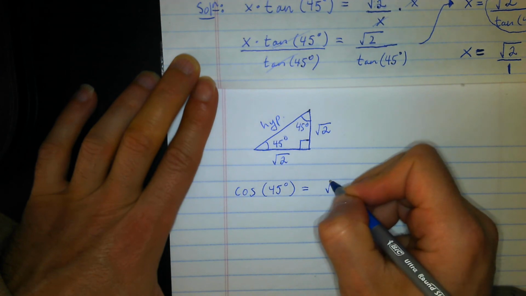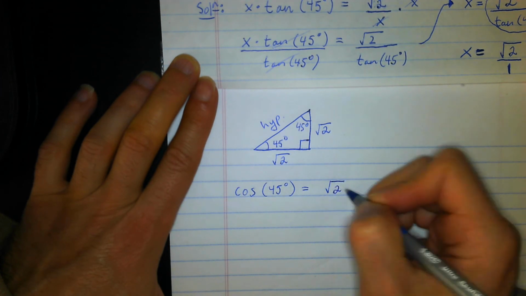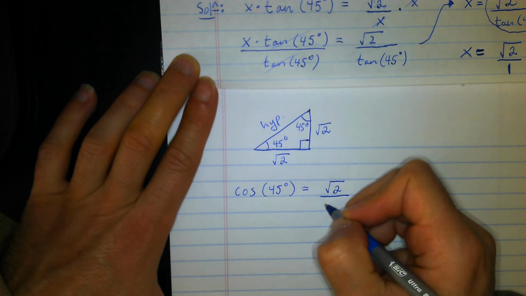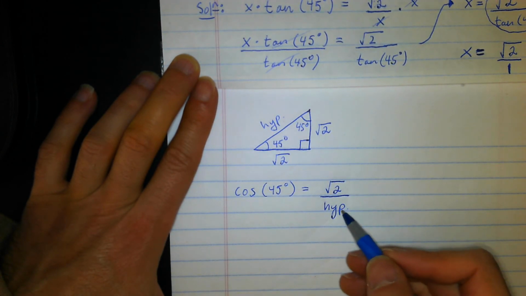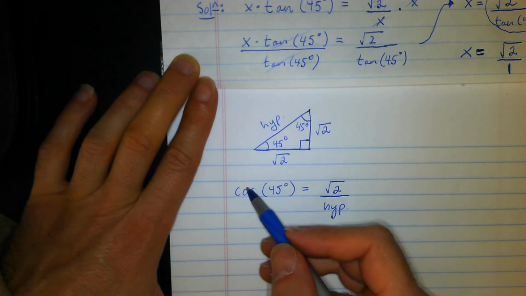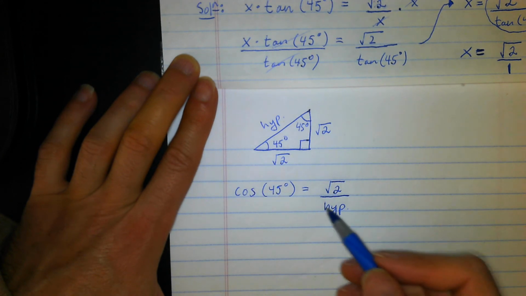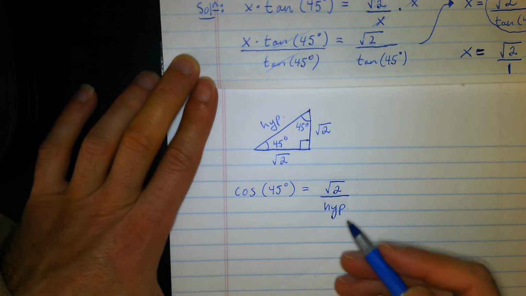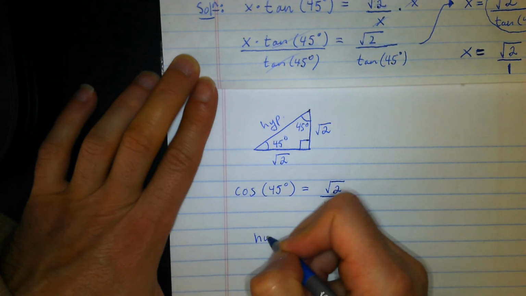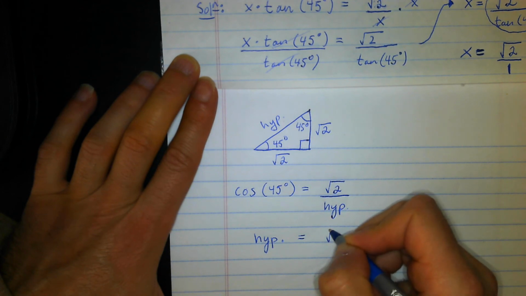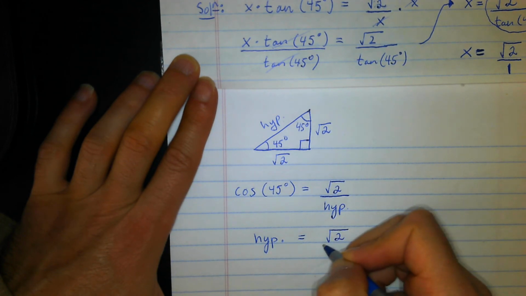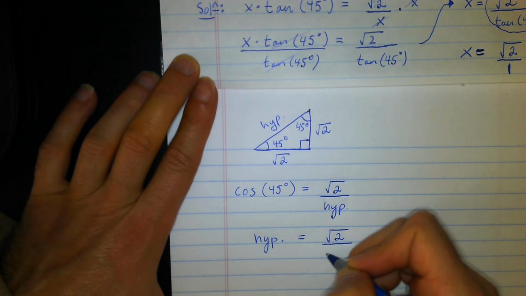And our adjacent side is the square root of 2. Okay, now I'm going to do the same thing. I'm just going to multiply the hypotenuse to there, and then divide cosine of 45 degrees to that side, which gives me this. My hypotenuse is equal to the square root of 2 divided by cosine of 45.